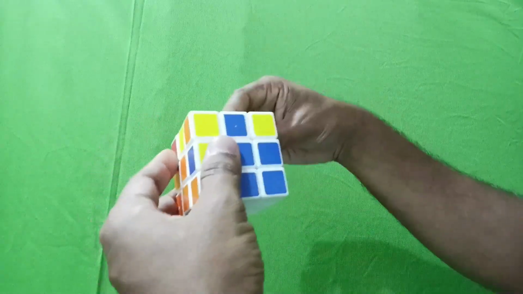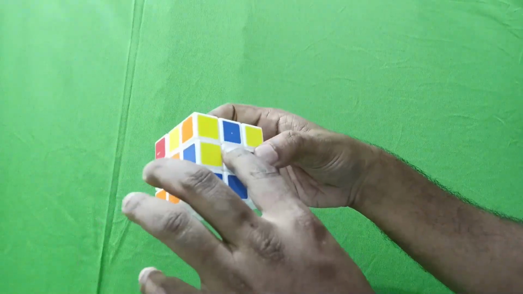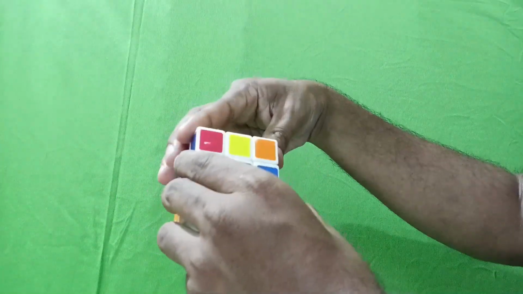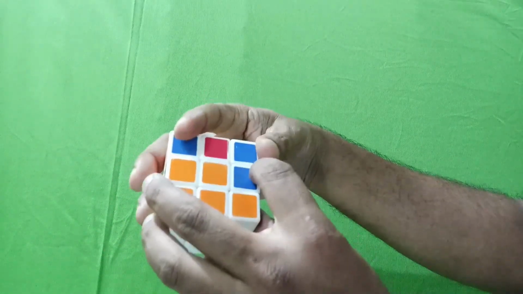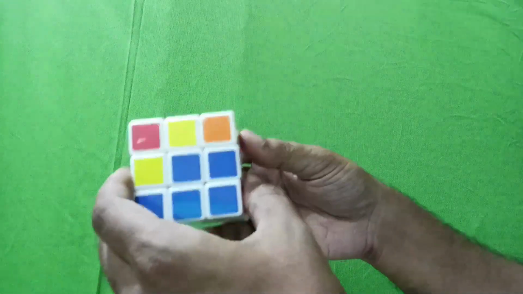For example, if you have the other color at your left side, you have to do the left hand algorithm first, shift rightwards, and then do the right hand algorithm. We will see if that situation arises or not.